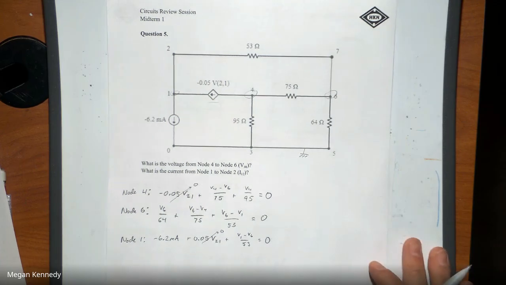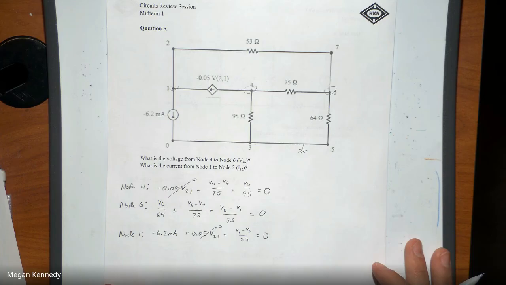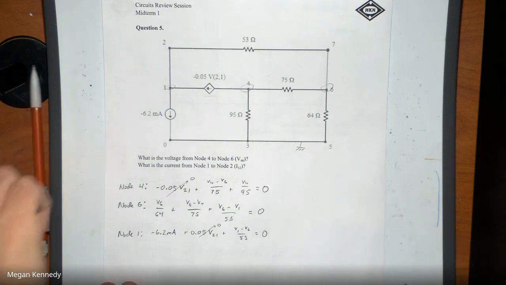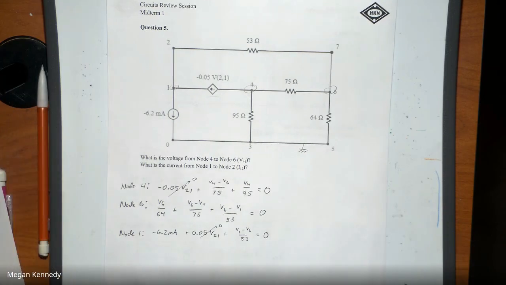Sounds good. So to actually solve this out, I'm not going to do it by hand. I'm going to have Mathematica do it for me. So I'm going to get that open really quick. Cool. So right here, the 3 unknowns we have are V1, V4, and V6.